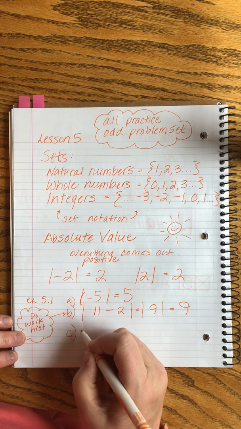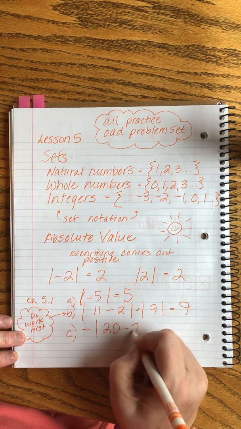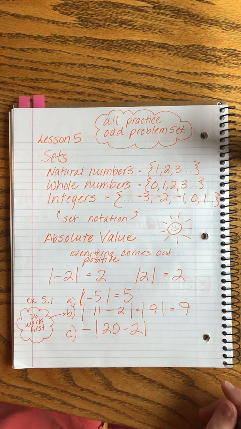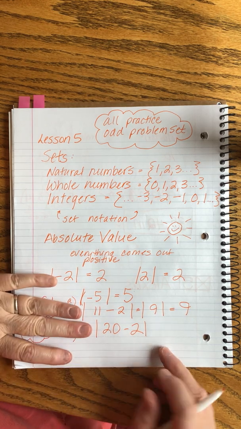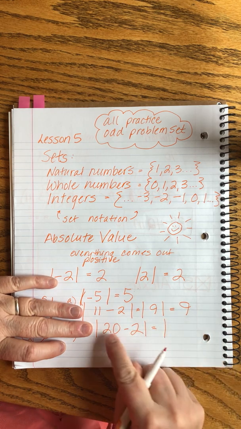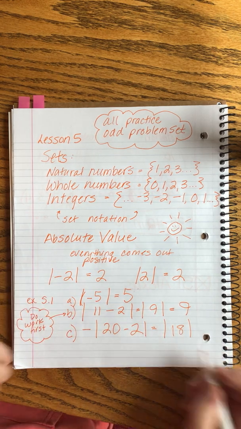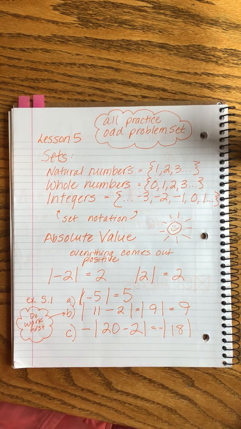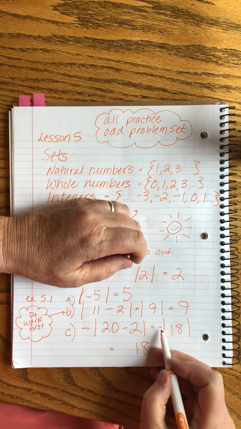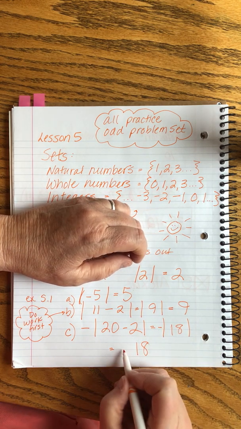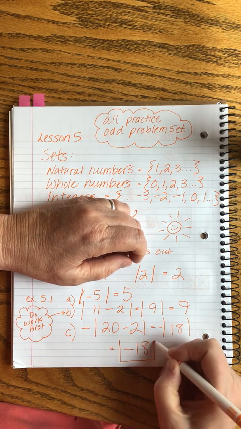I'm going to give a little bit more space here. This has got a minus on the outside of the absolute value sign, and then there's work to do on the inside. The absolute value signs here work just like parentheses do. We cover it up. We find this, 20 minus 2 is positive 18. Then we put that back on. Okay, now we cover it up again. Absolute value of 18 is positive 18, but this minus sign is outside of the absolute values, so it stays in place. So the answer to this one is negative 18.